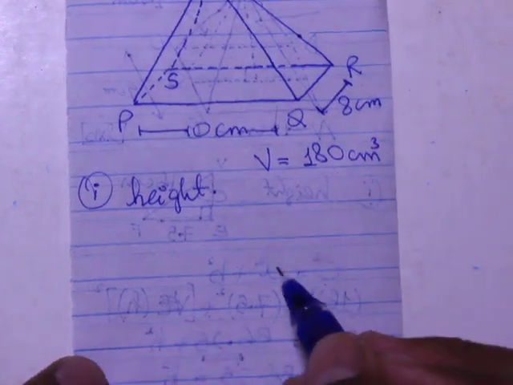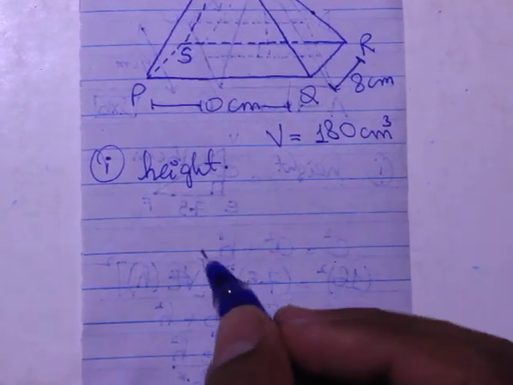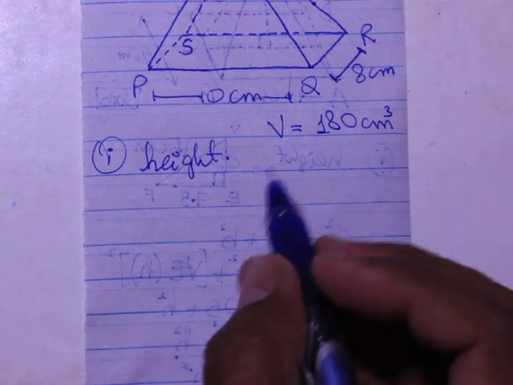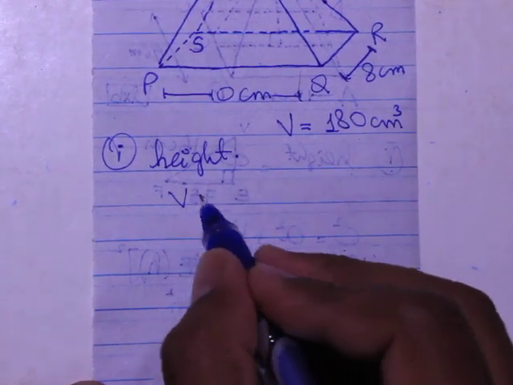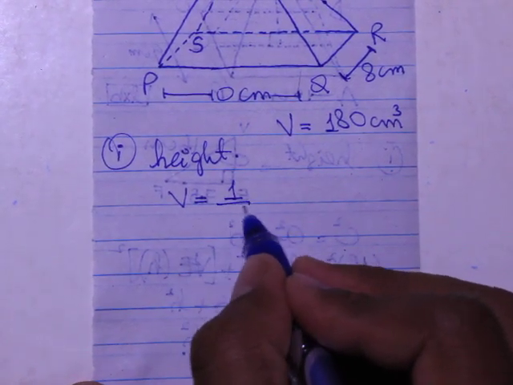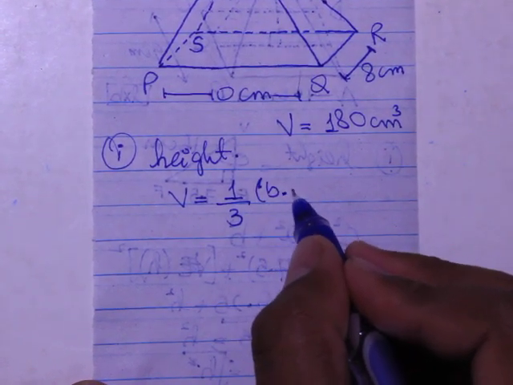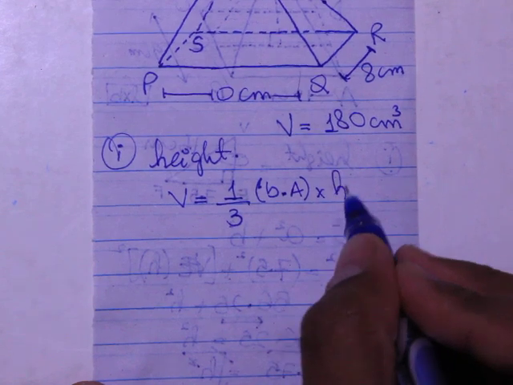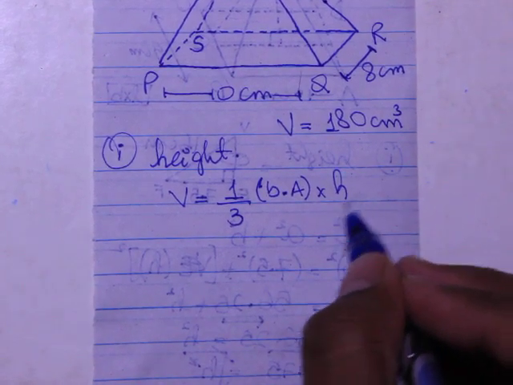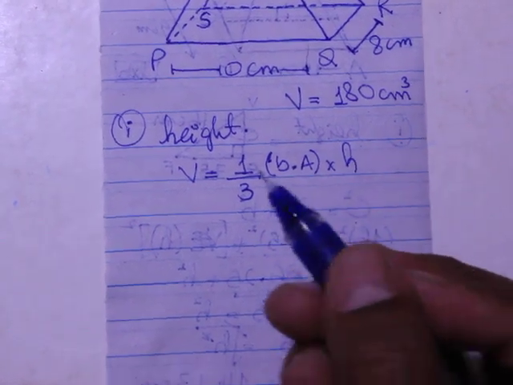So this will be so easy to find the height with the help of the formula of volume. As volume is given, we must go with the formula of volume, which is 1 upon 3 base area into height. As we require the height, we will keep height alone on the left hand side.